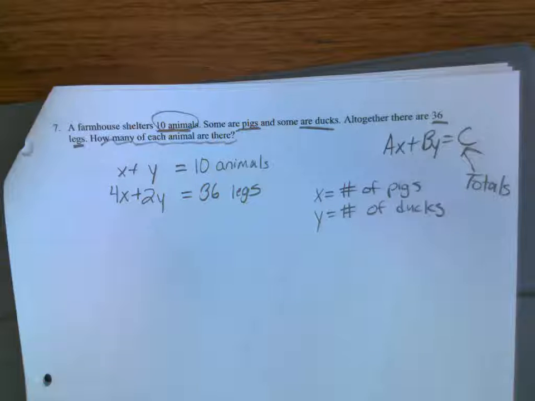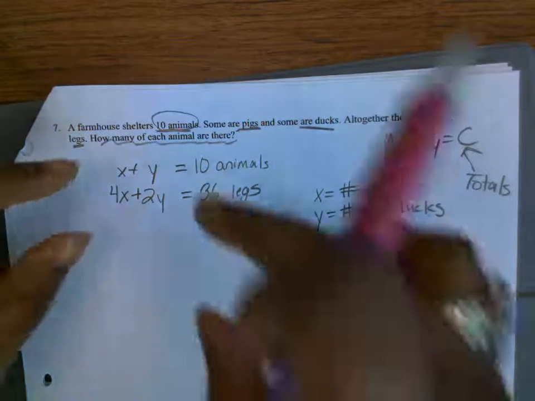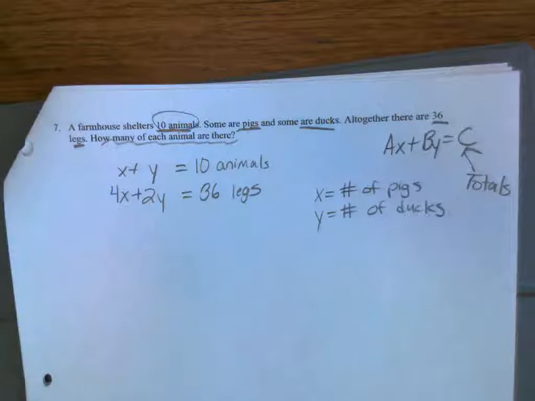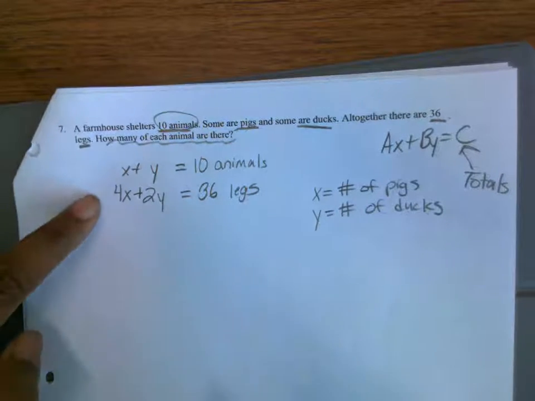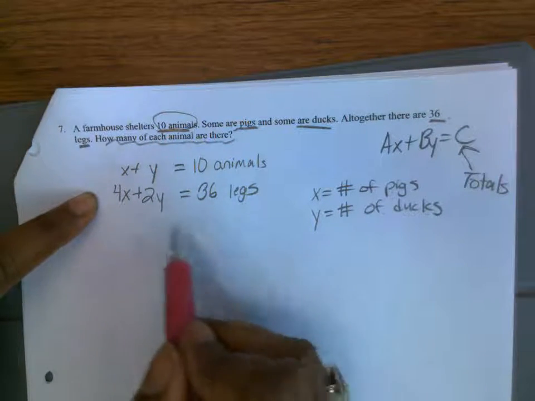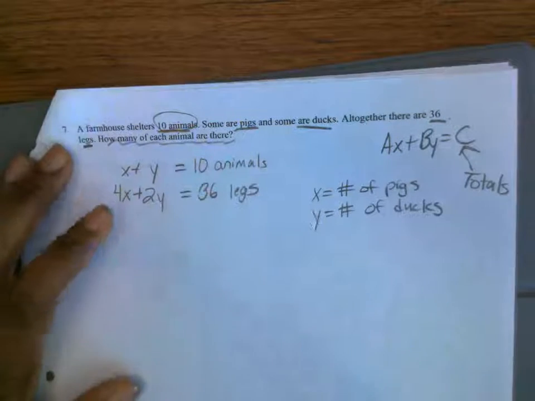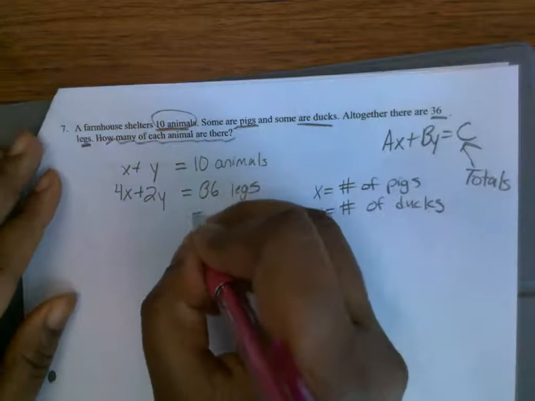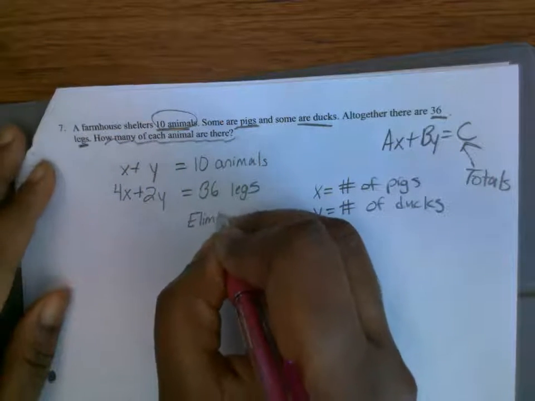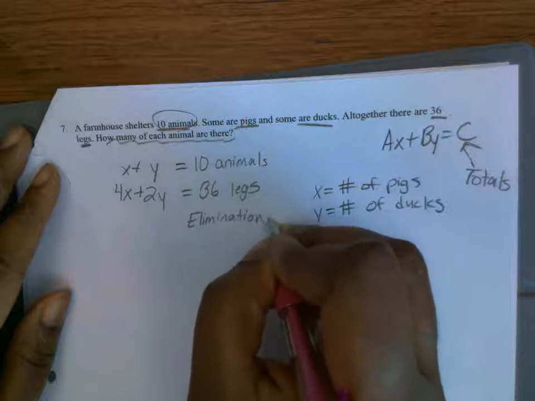Now you have to decide what method. Did anybody get this set up correct? Oh, Kaylee said she did. Okay, a couple people. So what method do we want to use in order to solve this system? I'm going to let you decide this time. What method do you think is going to be best to use? Great job. So we're going to use the elimination method.